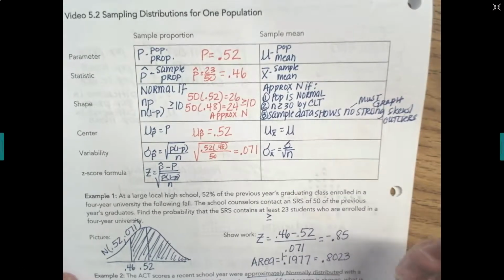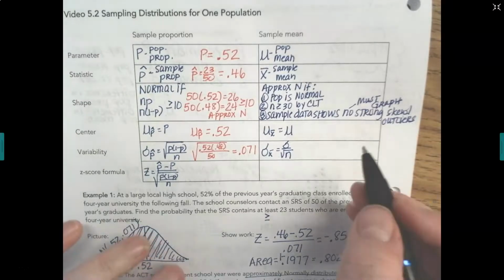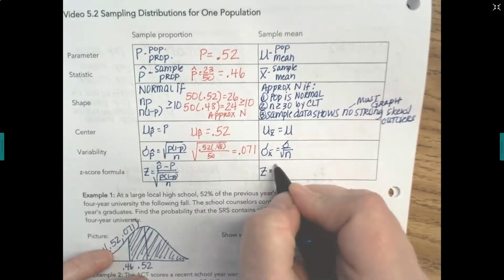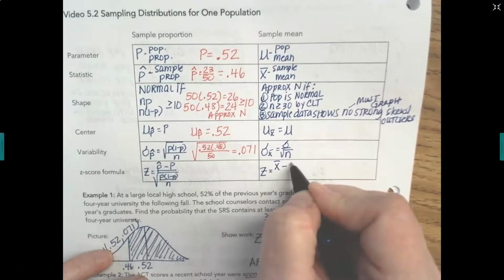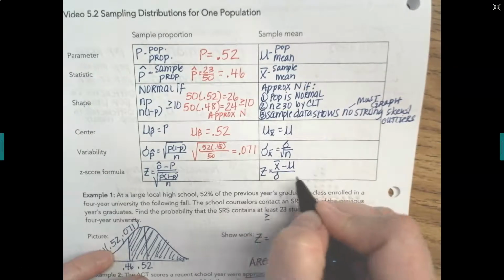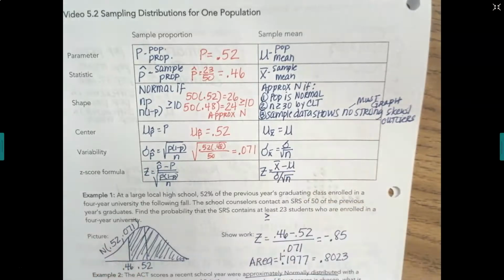And so our formula for the z-score will be: you're going to take your x-bar minus your mu, and divide it by the standard deviation of the sampling distribution, which is the population standard deviation divided by the square root of n.